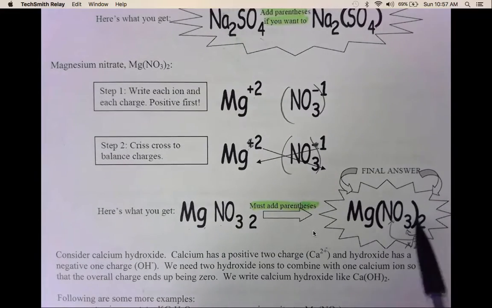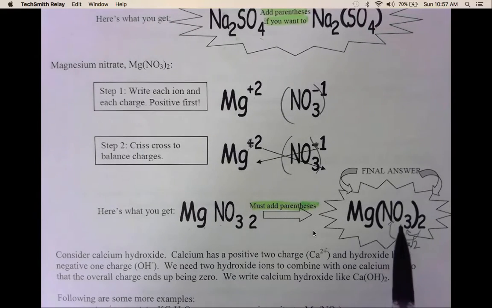Typically, all the polyatomic ions end with a subscript that is greater than 1. So if you don't have parentheses, it would look like 32 oxygens versus 2 nitrogens and 6 oxygens. As you can tell, it's a very different formula. So again, make sure you put polyatomic ions in parentheses.